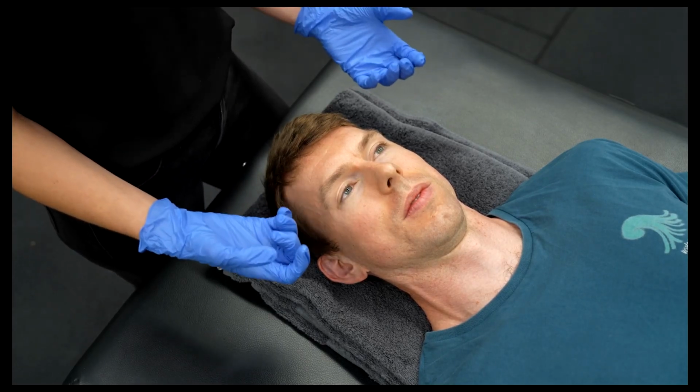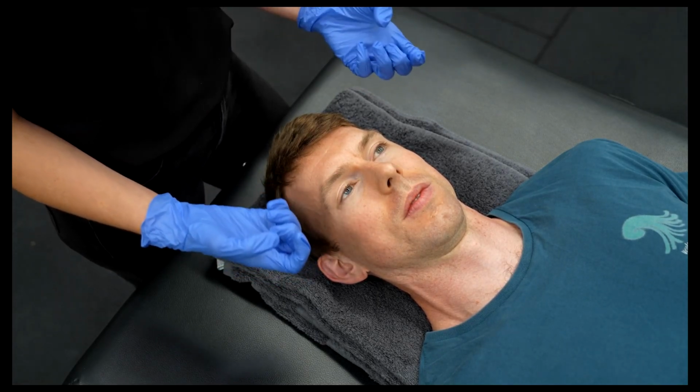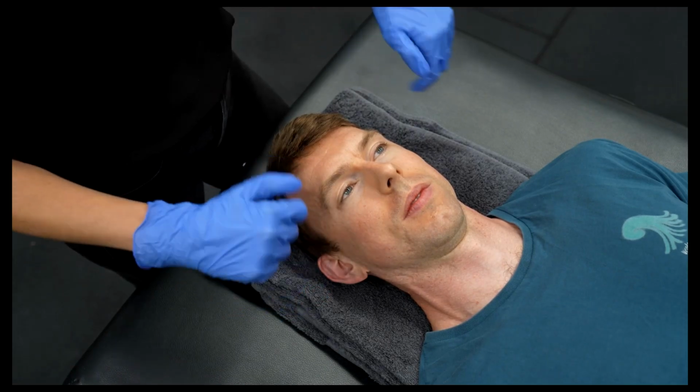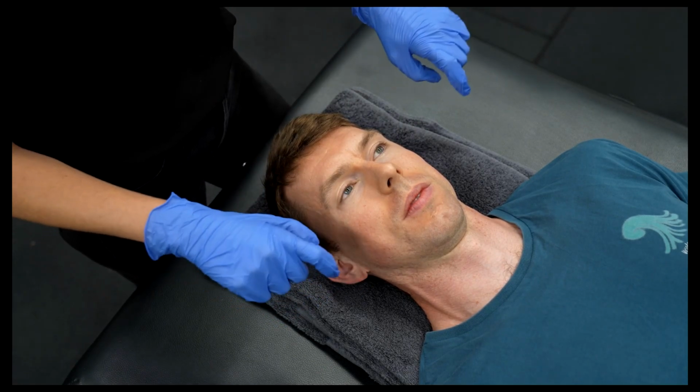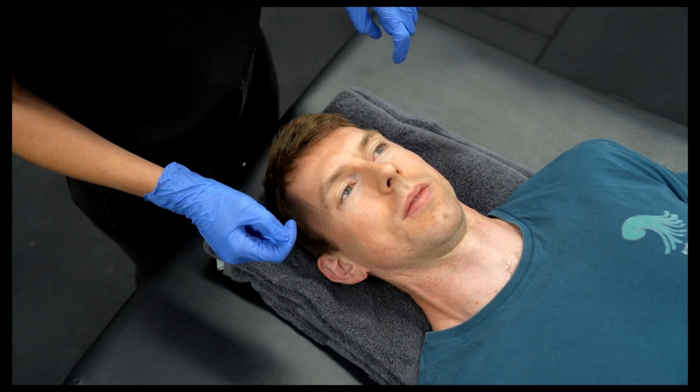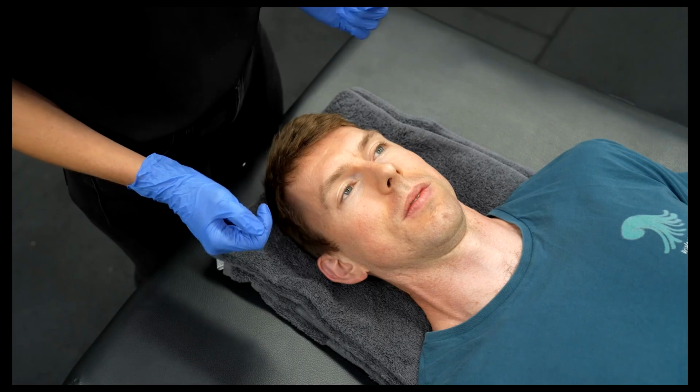Often if lateral pterygoid is tight, it'll feel like there's less room for my finger on the side that he's tight on. Medial pterygoid, same thing, is more tenderness, and then I'll demonstrate masseter on this side as well, that deep masseter, and how that differs to medial pterygoid.